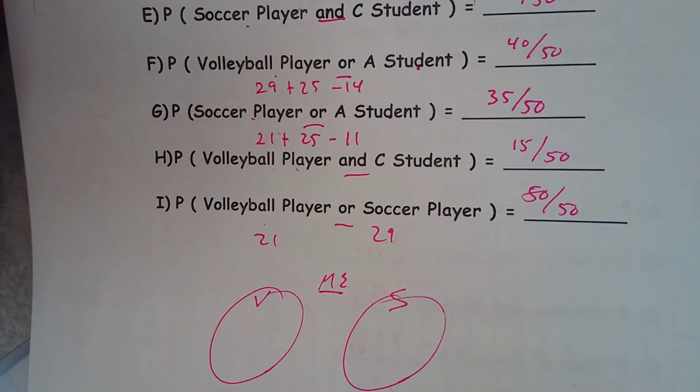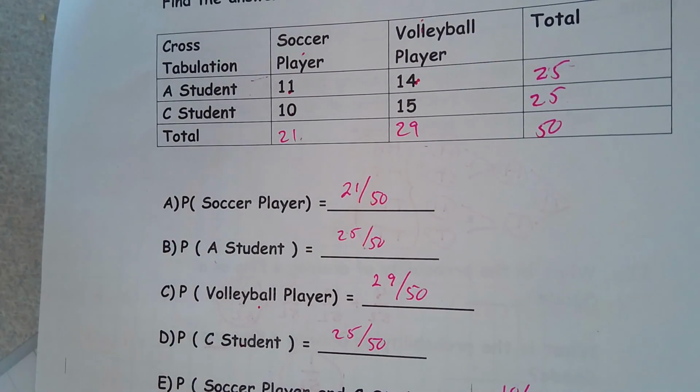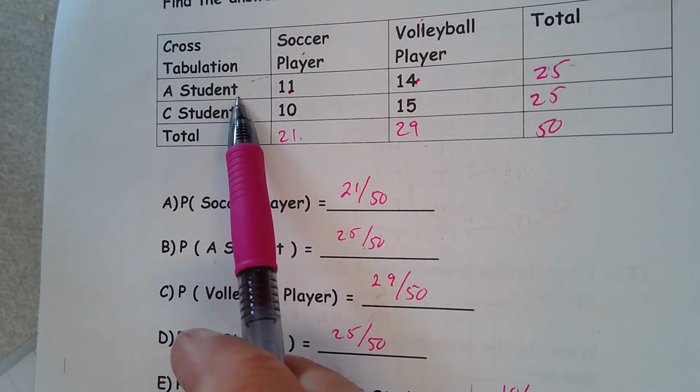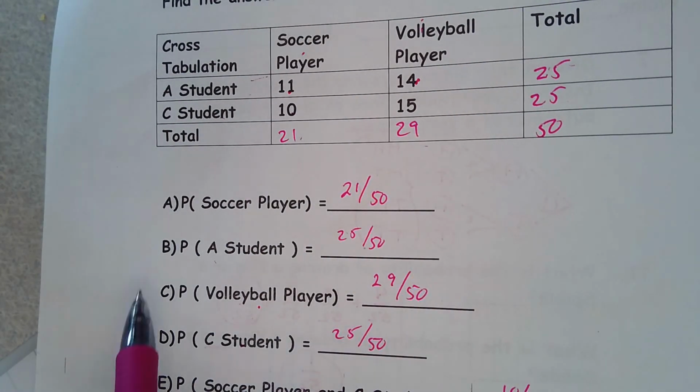So again, I hope that helps a little bit with going through and using a cross tabulation. A cross tabulation is just a fancy way of saying a chart that we can read horizontally or vertically. But again, our total should always add up to be the same no matter how we're adding them up. I hope that helps, and good luck with the other cross tabulation worksheets.